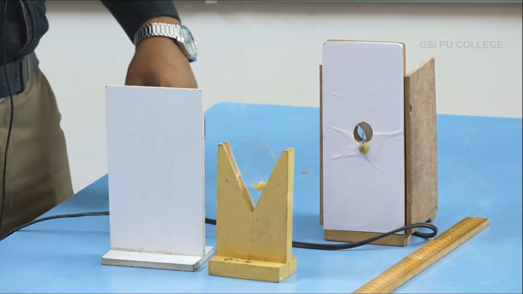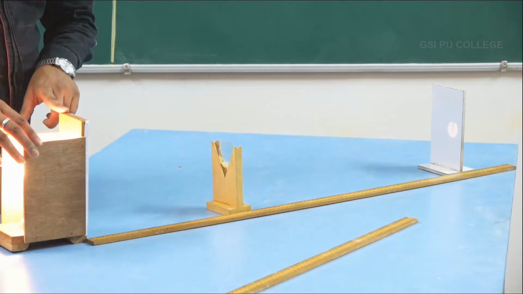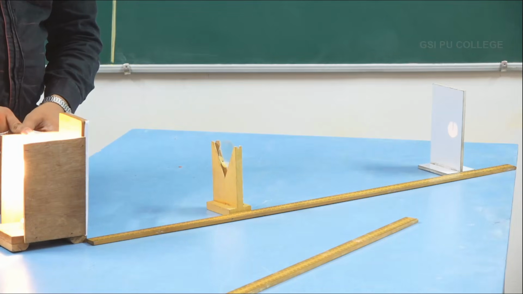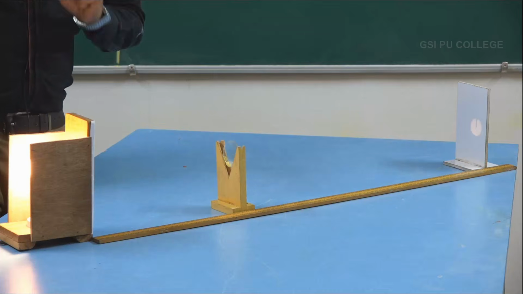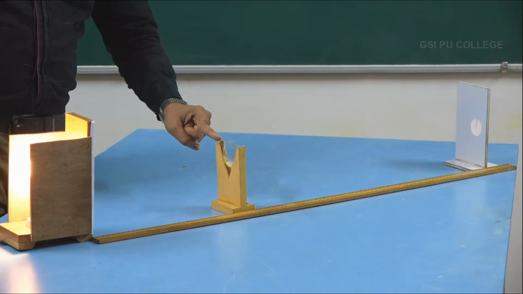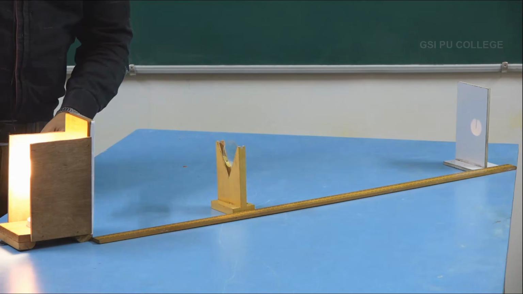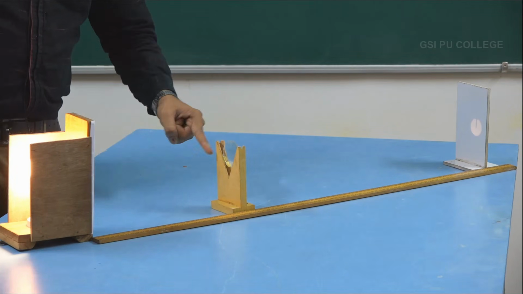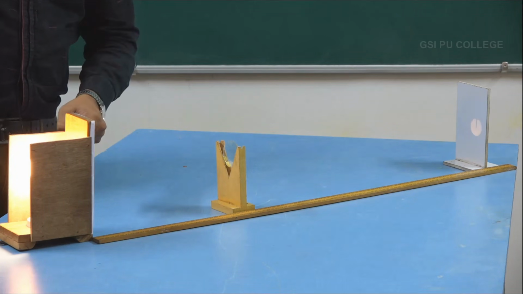Let us start performing the experiment now. Here we have a light source, and in front of the light source we have an object pin. How to take the object distance? It is the distance from the center of the lens to the object pin. So this distance is taken as object distance u.